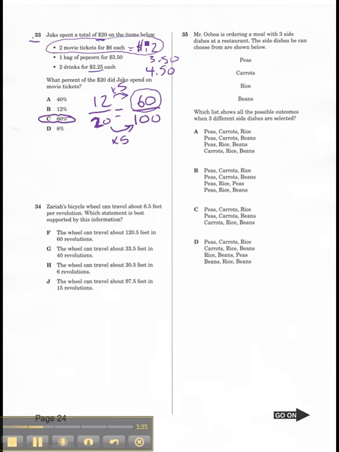There's actually an easier way to solve this problem. If you look at the amount he spent on movie tickets, $12, that's more than half of the $20, because half of the $20 would be $10. If he spent more than half of the money on movie tickets, you know the percent has to be greater than 50%, and the only answer choice greater than 50% is answer choice C, 60%.